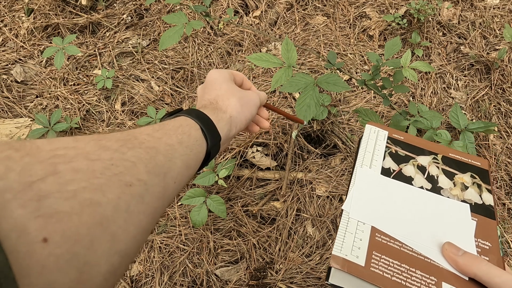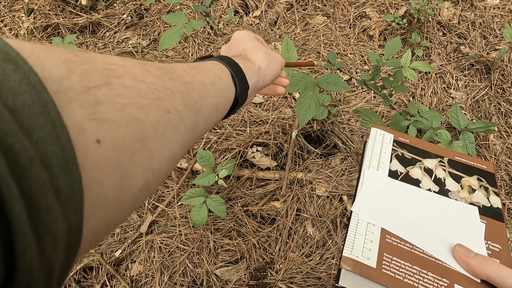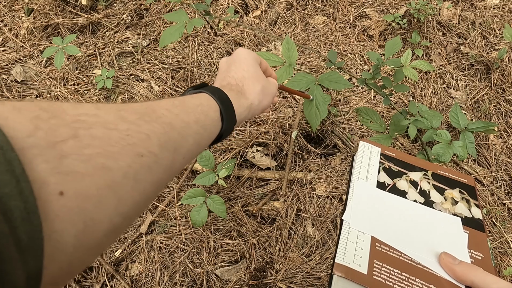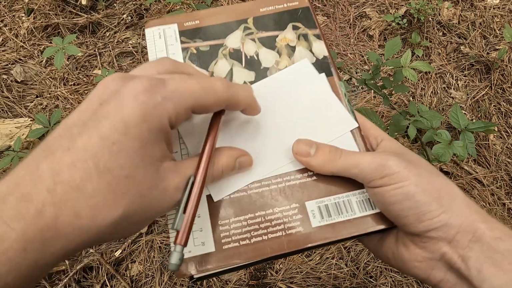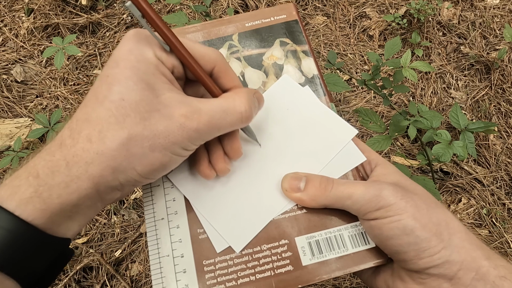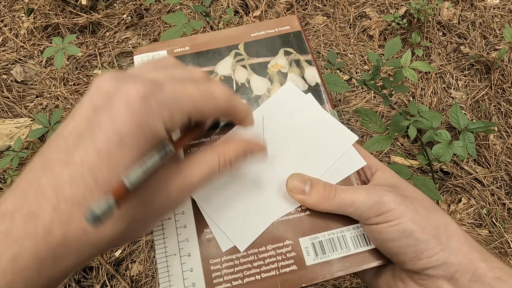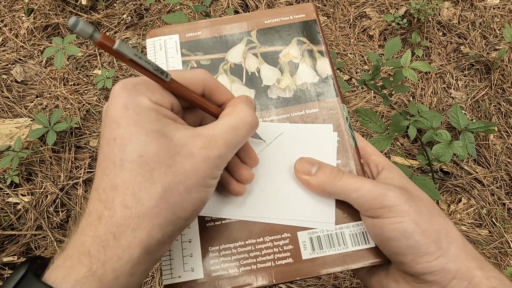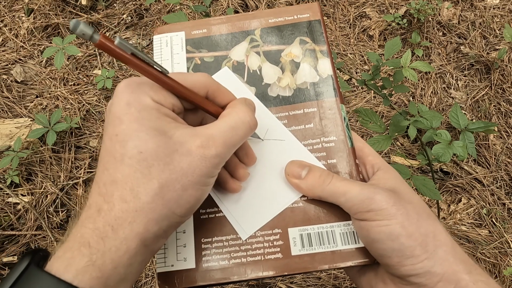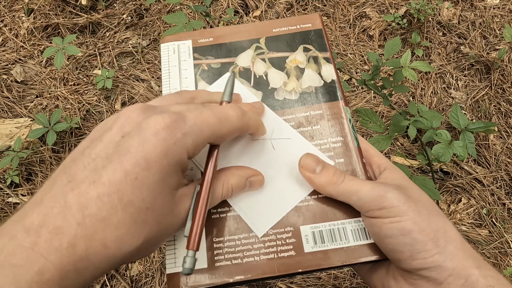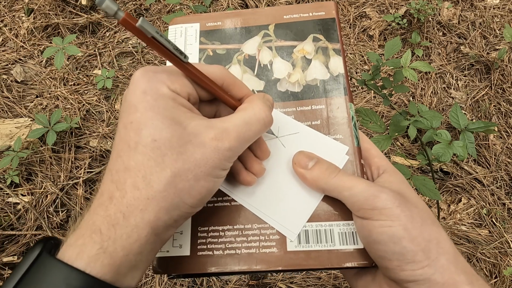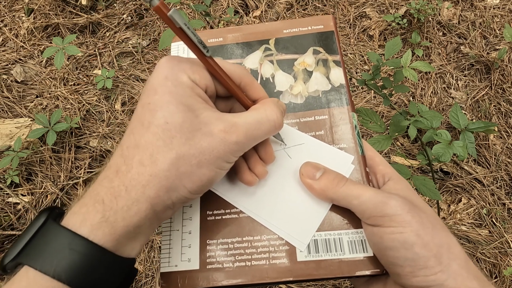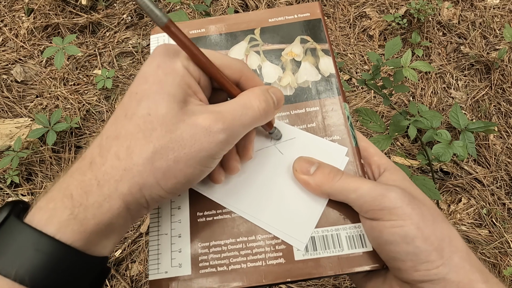So the blackberry, we have a lot more serrated margin, but we're going to have the same alternate leaf arrangement. So we go up just like we did. Here is our petiole, rachis, and main vein. Here are our leaflets coming off. But we're going to draw these out a lot more sharply lobed. Well, if I don't draw it backwards.